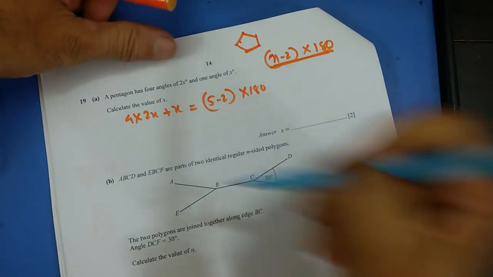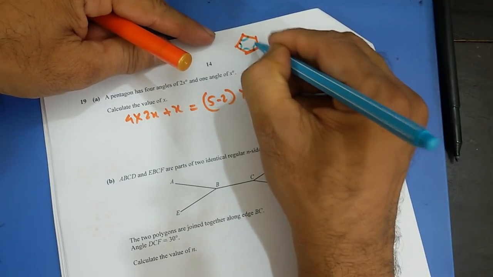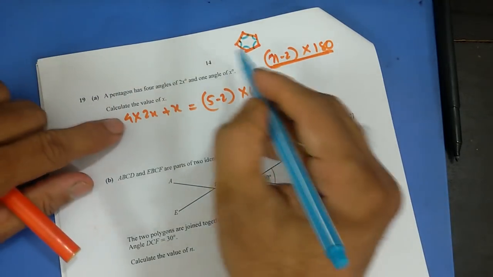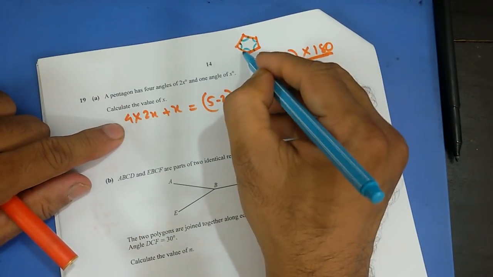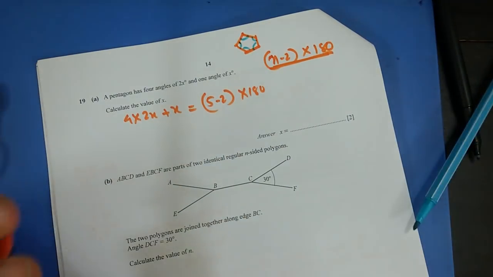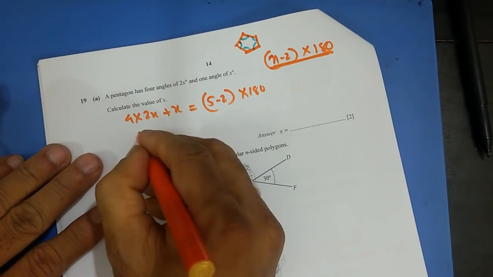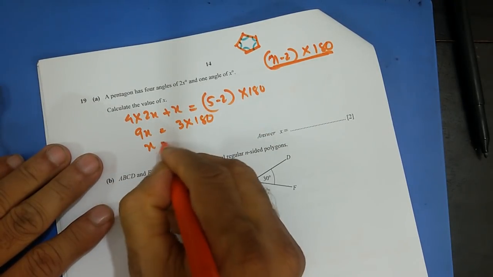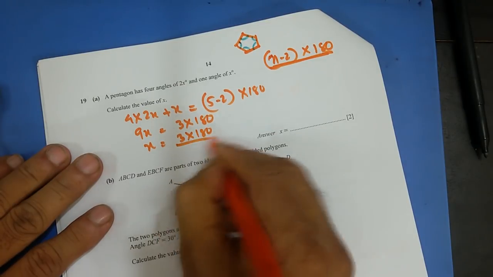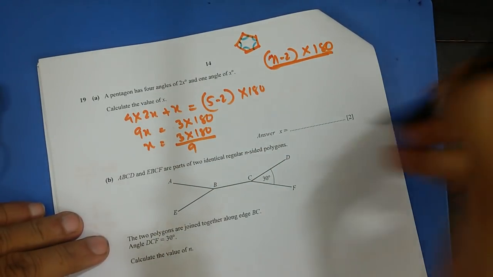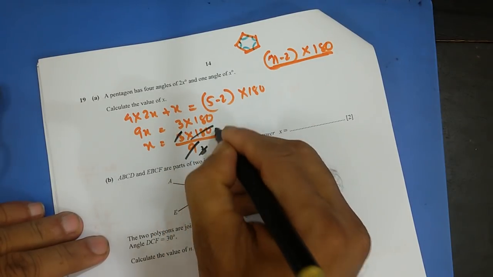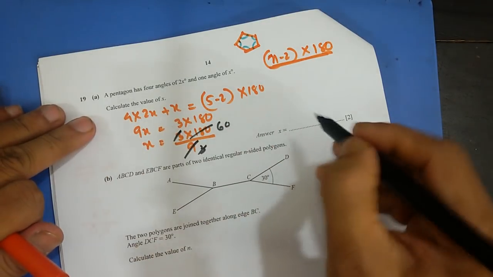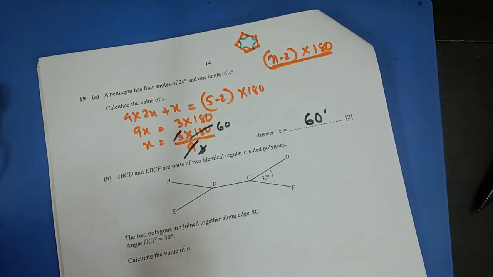So sum of all 5 angles of a pentagon. Pentagon is supposed to look something like that. So this means that this angle, this angle, this angle, this angle, these 5 angles sum is this. Okay, and 4 of them are 2x each, and another one is x. That's what the question is saying. So 4 2s are 8 plus 1 is 9x, and over here is 3 times 180. So x is going to be 3 times 180 divided by 9. So this is going to be 3, and this is going to be 60. X is 60. So it's going to be 60 degrees right over here.